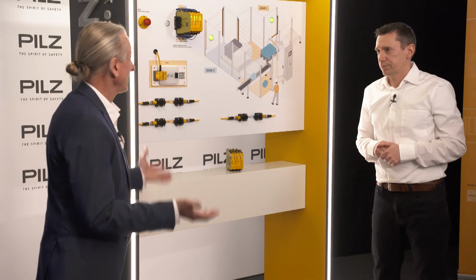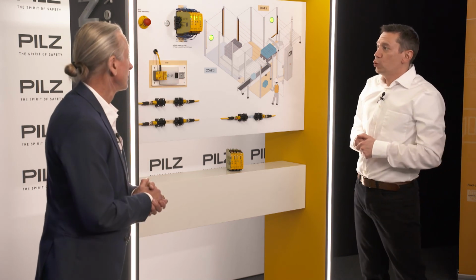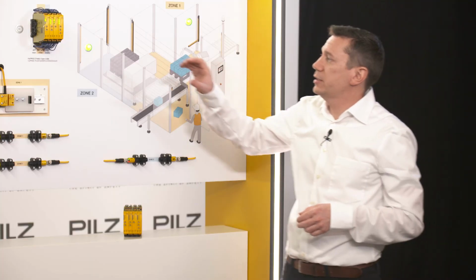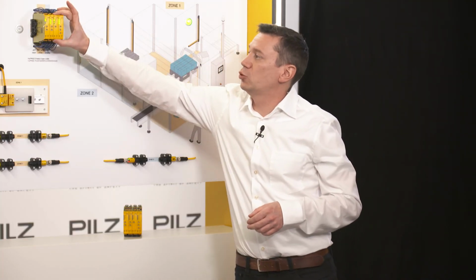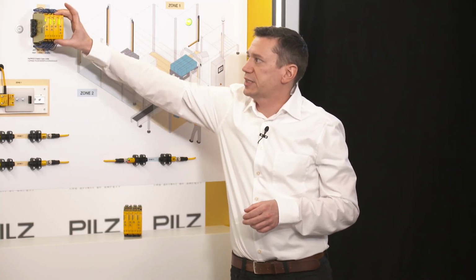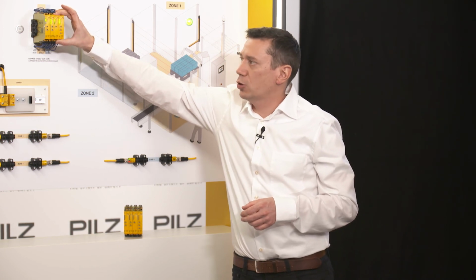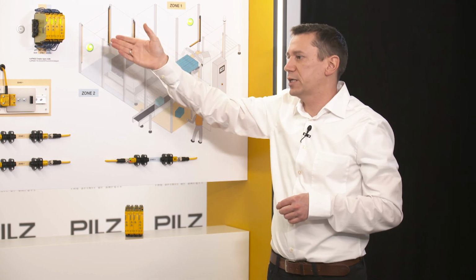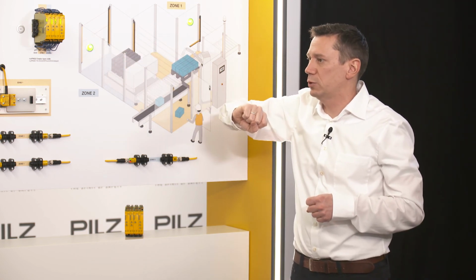And what happens when a module is changed? Changing the modules in our system is really easy. As I mentioned before, I can just take the connectors off, pull the module out, either put the same module in or put another module in. For example, I can easily replace a relay output module with a semiconductor output module.